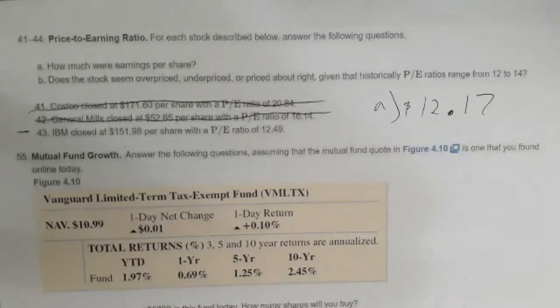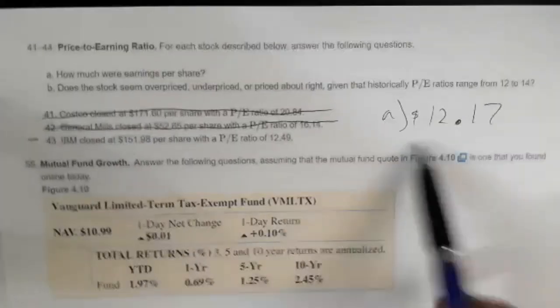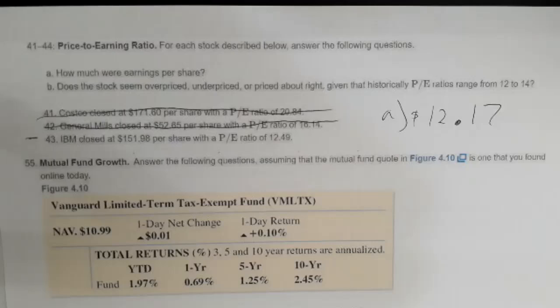So part B, what are we saying? Priced about right. It seems priced about right, yeah. Okay, I was double checking. That's what the book says. If it's from 12 to 14 and we're hitting 12.17, then we are in that range, right? So that should be priced about right.